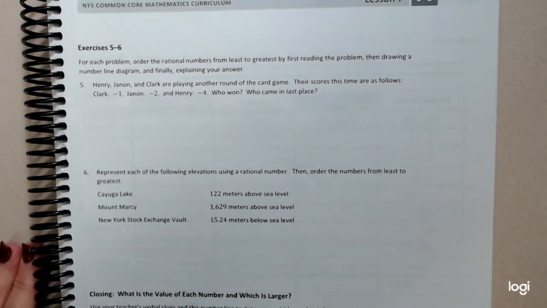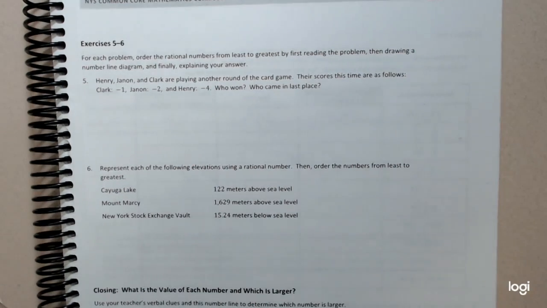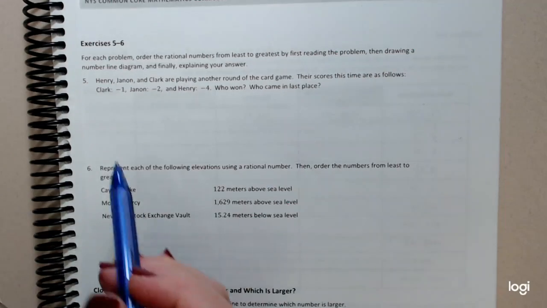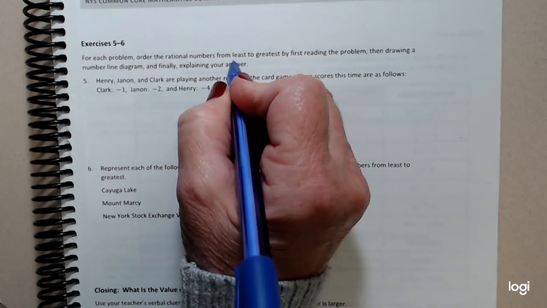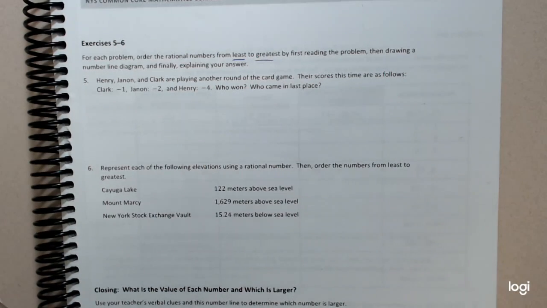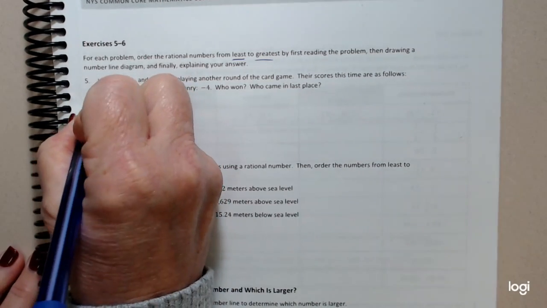Okay, so we're going to do things just a little bit different this time. Let me go ahead and read the problem to you first. It says, for each problem, order the rational numbers from least to greatest, by first reading the problem, then drawing a number line diagram, and finally explaining your answer. We've already done the reading.